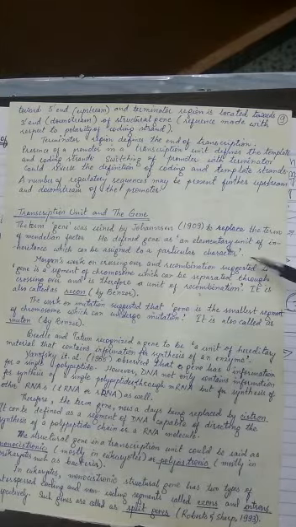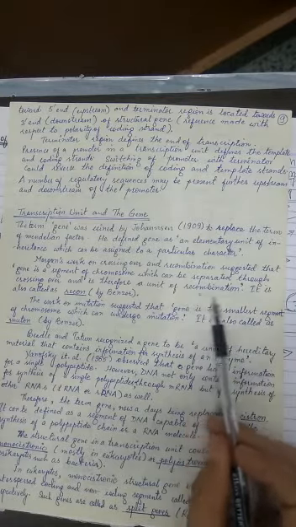Initially this was the statement given, but after Morgan's experiment it became clear genes are able to undergo crossing over. If you remember that crossing over concept, we have already done that. Recombinase enzyme will cause the crossing over and genes may undergo separation. So according to Morgan, what is gene? It's the smallest segment of DNA which can undergo recombination.